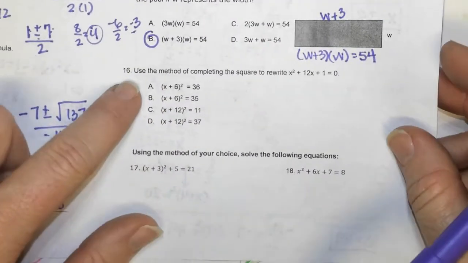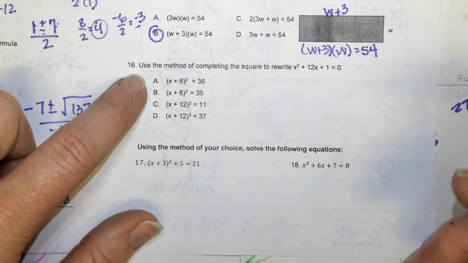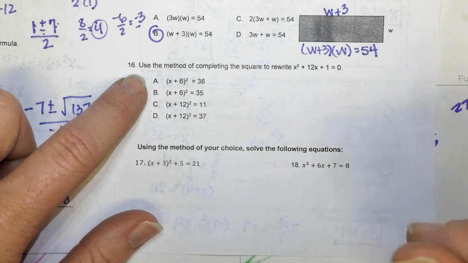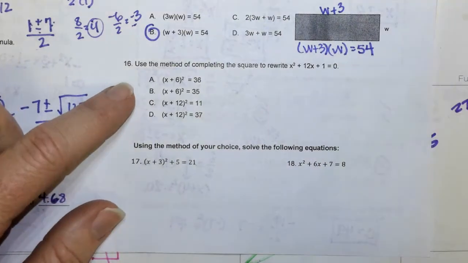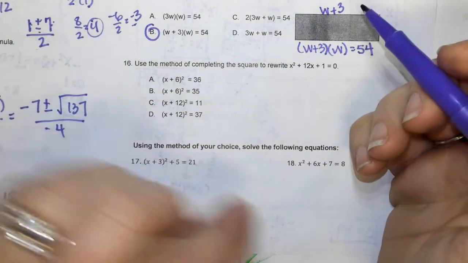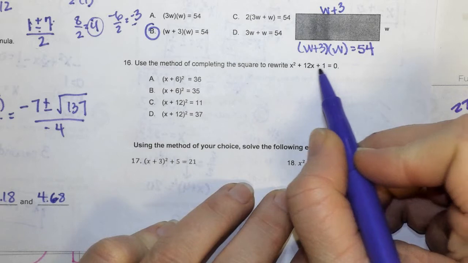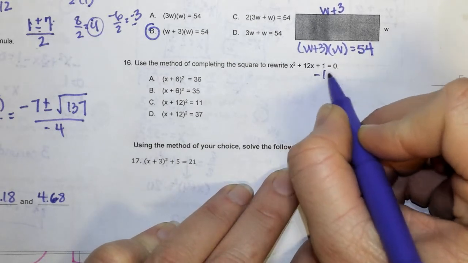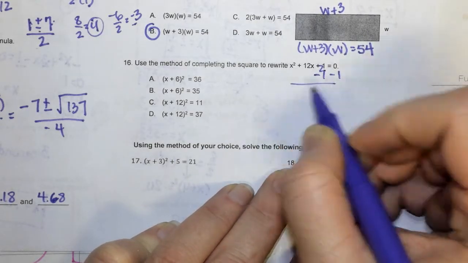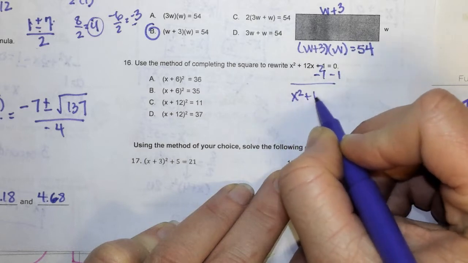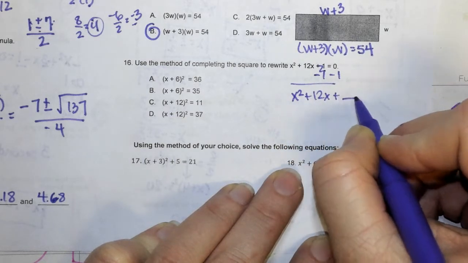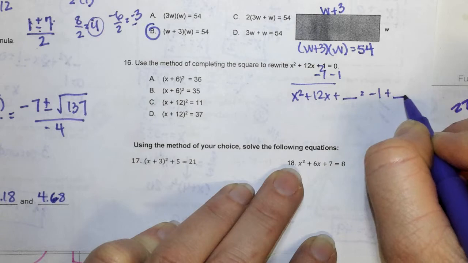All right. Number 16. Use the method of completing the square to rewrite x squared plus 12x plus 1 equals 0. So we don't have to solve it here, we just have to have it set up in this form right here. So the first thing I need to do is get this C value by itself. So that means I'm going to subtract 1 from both sides. So then I would have x squared plus 12x plus my blank equals -1 plus my blank.